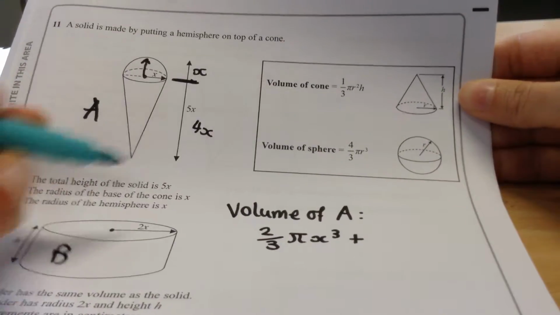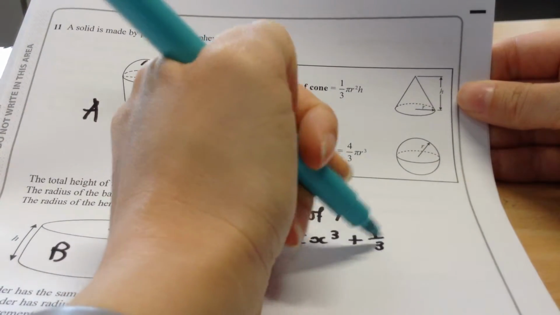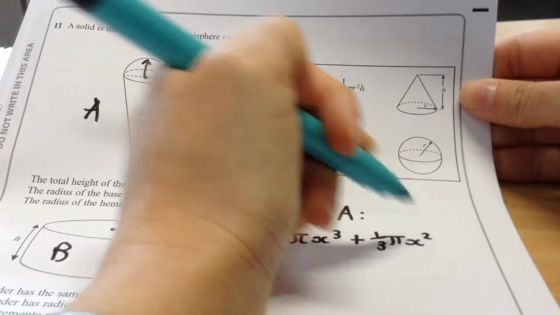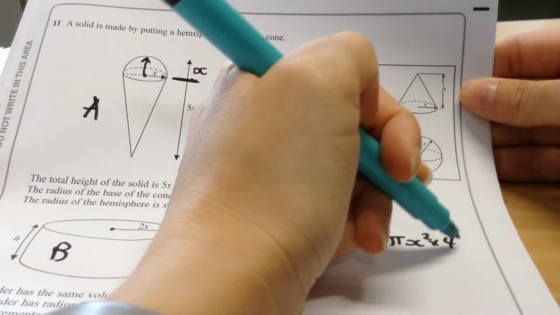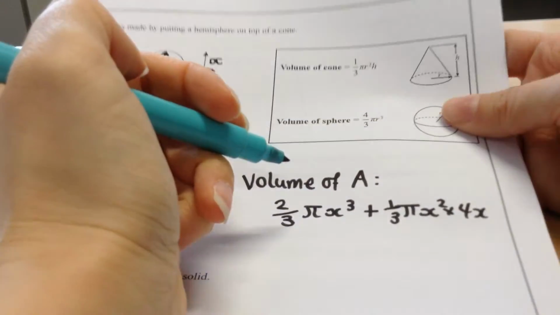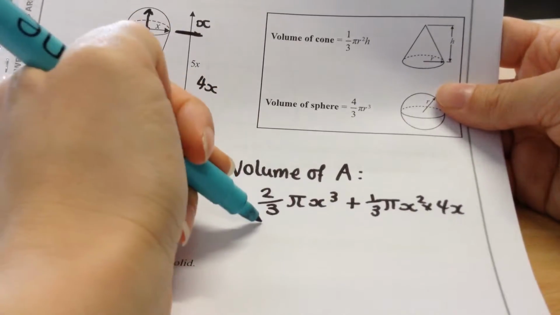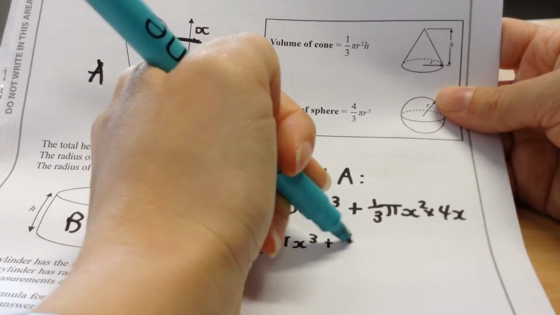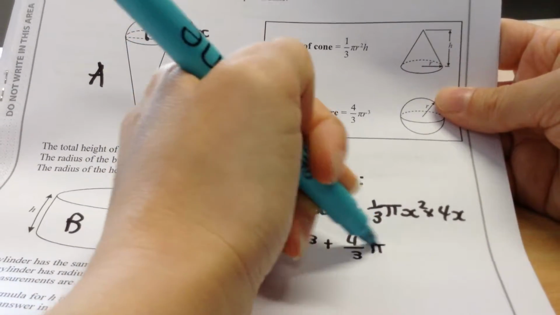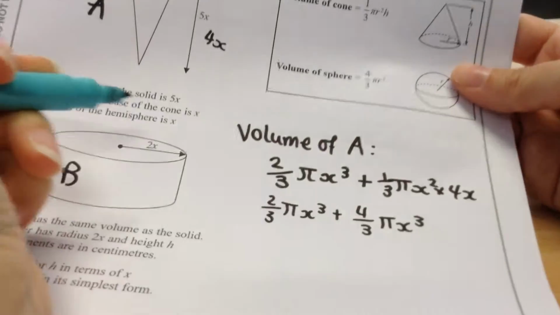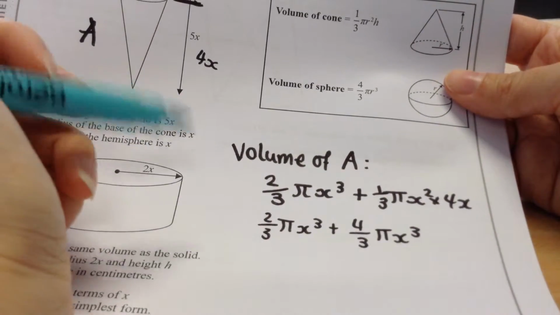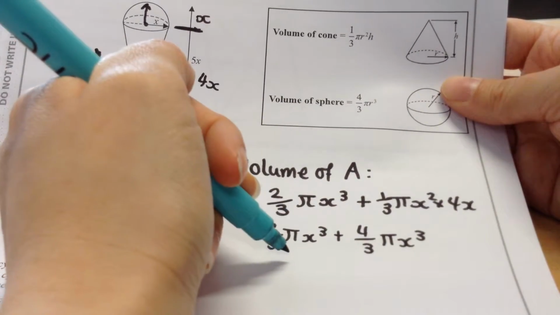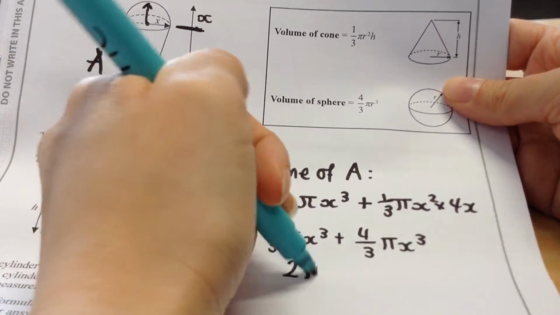Okay, so the cone will be 1/3 pi r, no, x squared times 4x, which is 4/3 pi x cubed. So 2/3 pi x cubed plus 4/3 pi x cubed. Yep. Okay, add them together, I'm going to get 6/3, which is 2.